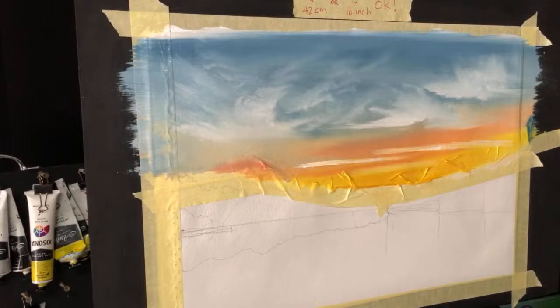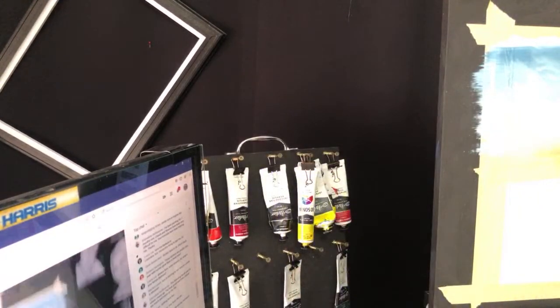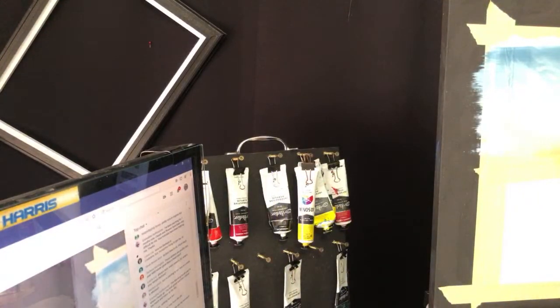Now I'm going to grab my grey. Where is my grey? I had it down here. There it is. No, that's the dark one. Where's the grey? Oh, it's all the way over here. There it is there. So I've just got mid-tone grey in a tube here. I'll get a little bit of that on there.